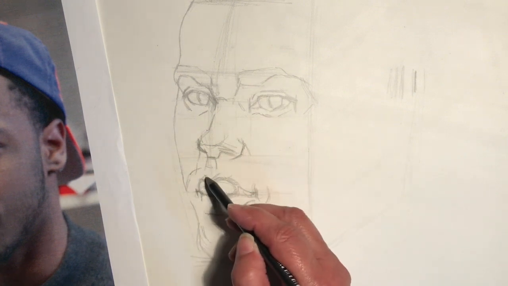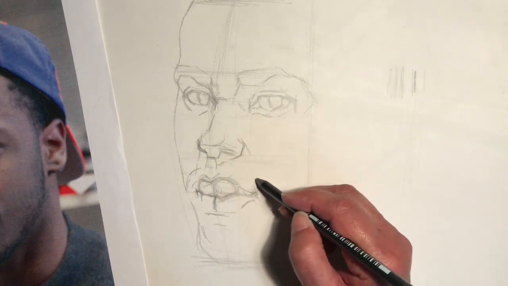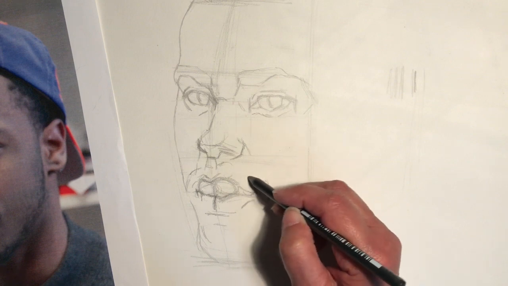Now, the mustache, I began to say, is a very important part of this. Although it's light, it's still a shape that defines his face.